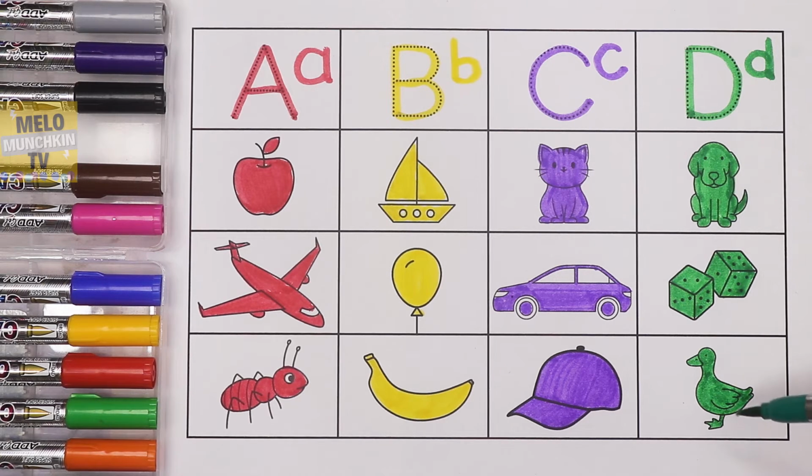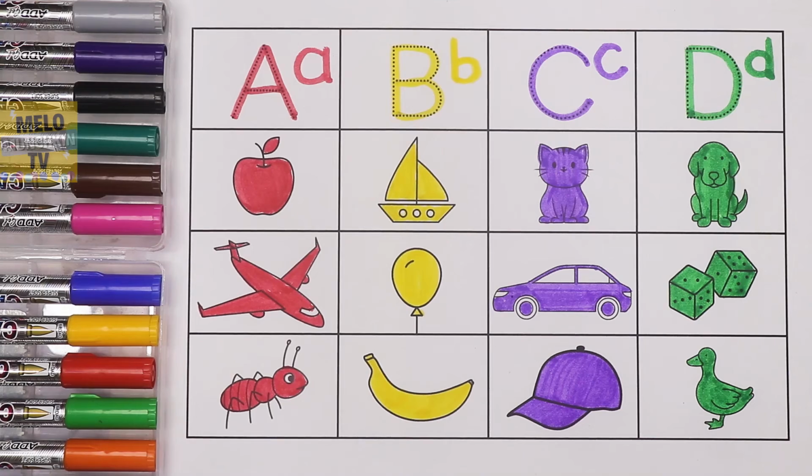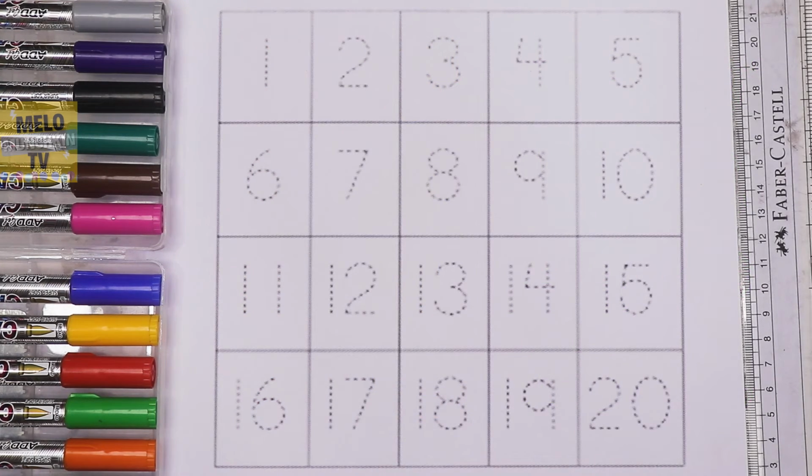D for duck. So hence we have completed our alphabets from A to D along with the objects or things starting with these letters A, B, C, D. So next we'll learn numbers from 1 to 20. So now we'll learn numbers.